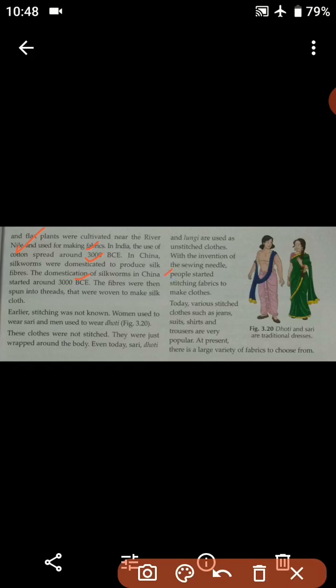Okay students. The fibers were then spun into thread that was woven to make silk clothes. So students, the fibers were then spun into different threads and then they were woven to make different silk cloth. Earlier, stitching was not known. We all know that earlier people did not know how to stitch clothes.